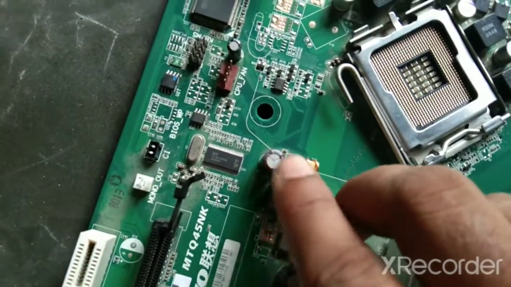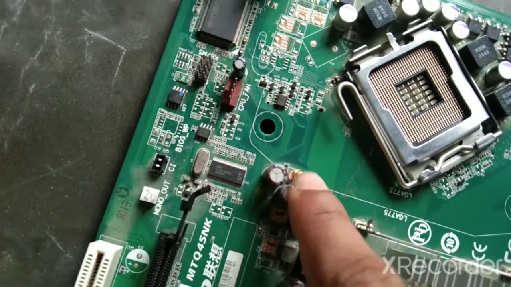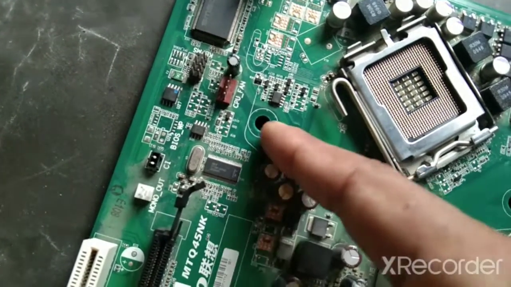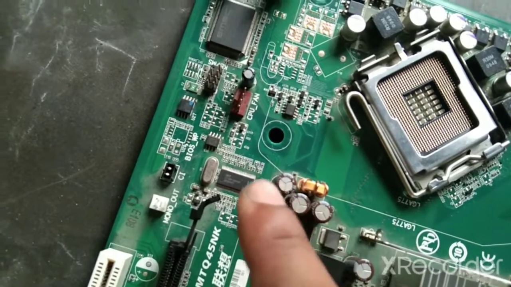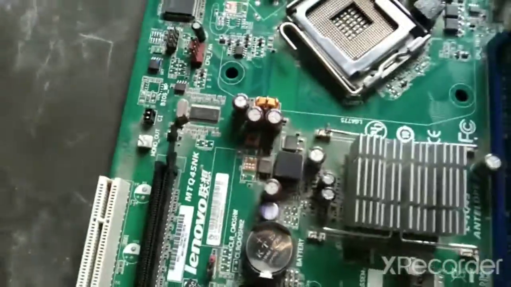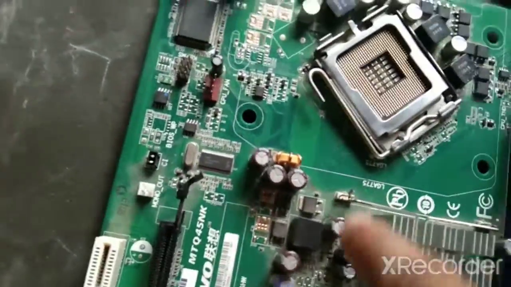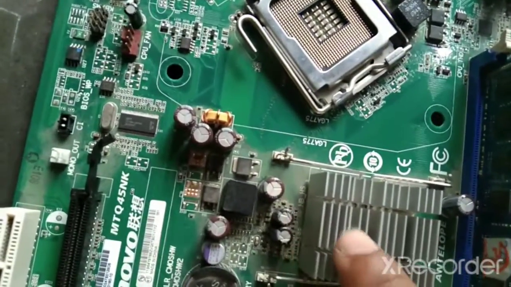So friends, we cannot check any component on the board, because due to its internal wiring, one single component is attached to a number of different components. So we cannot check any component on the board. Whenever we want to check a component, we detach it from the board and check it separately by putting it on the table.